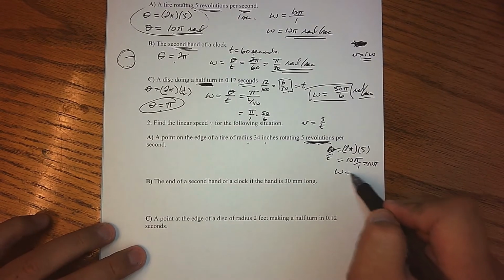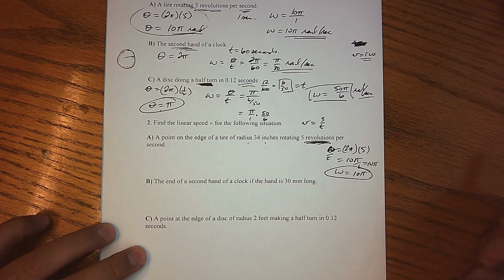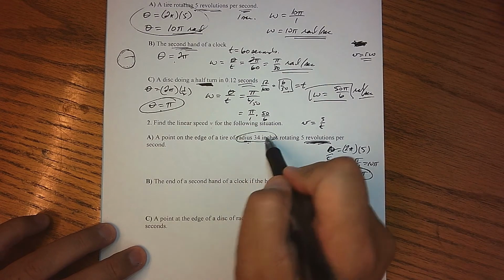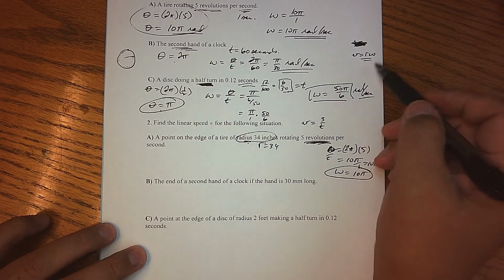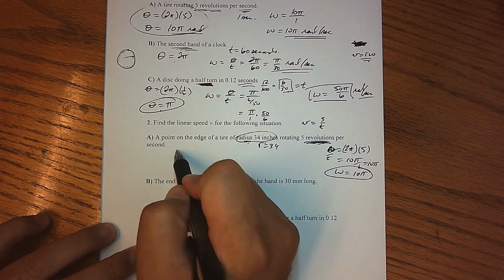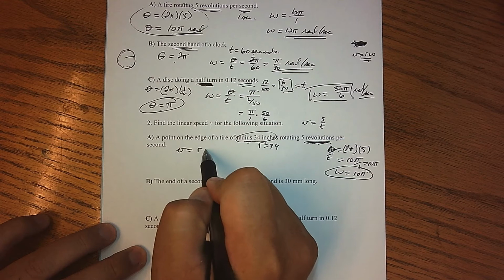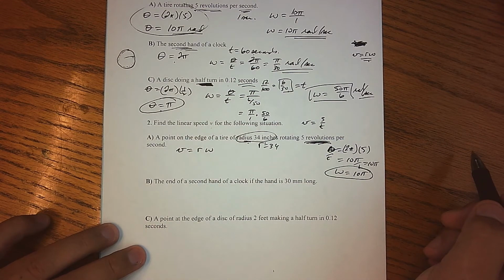So right now we have our omega, and they also gave us the radius, 34. So that's tailor-made for our formula. Our linear velocity is the radius times my angular velocity.